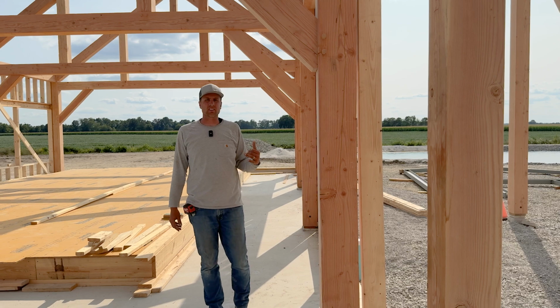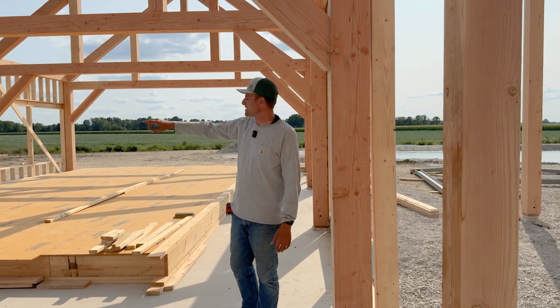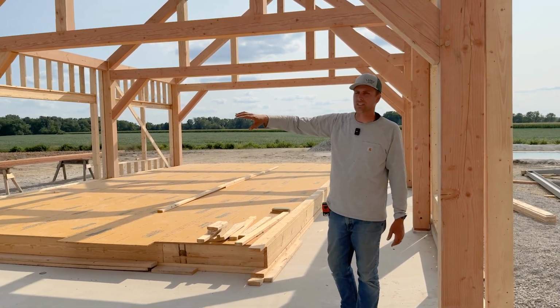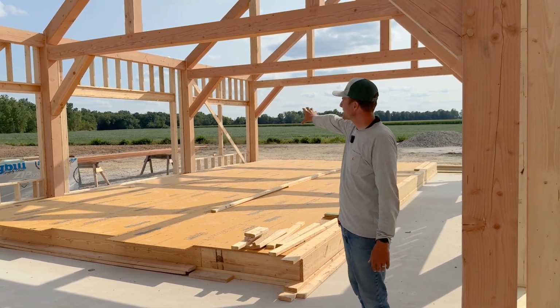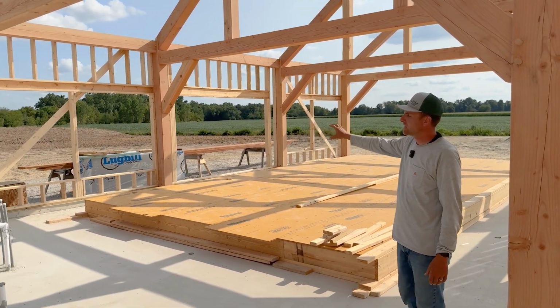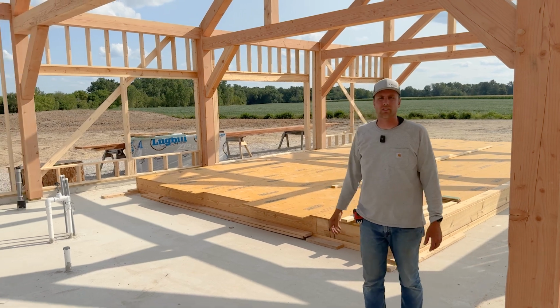You can see on this, we've started to build some walls around the outside. So this is a portion that's going to be conventionally framed. We have conventionally framed, stick-built walls around the outside. We'll insulate those like a regular wall.